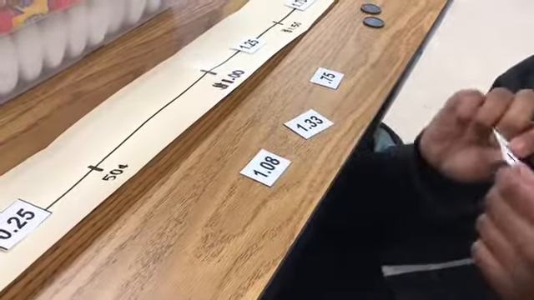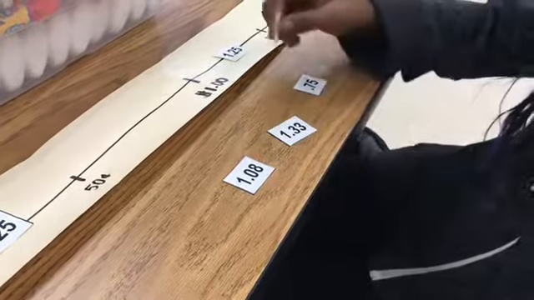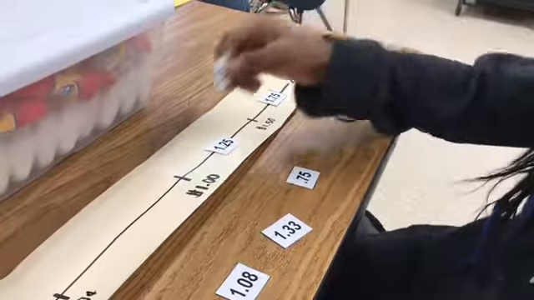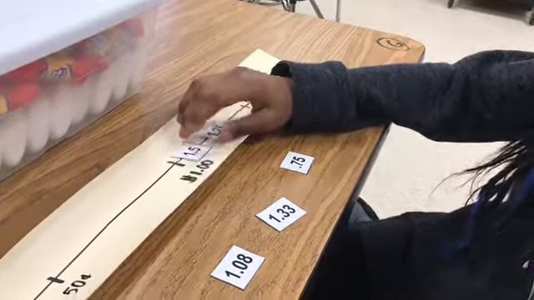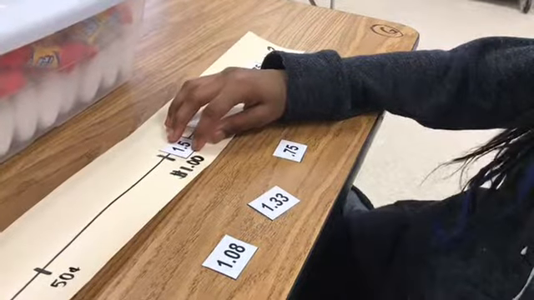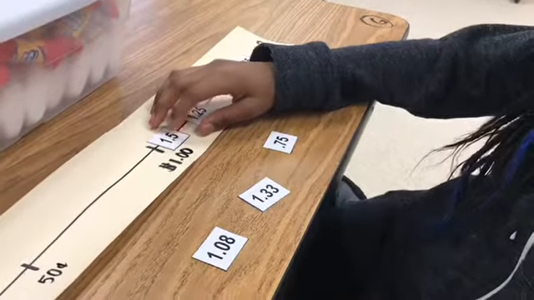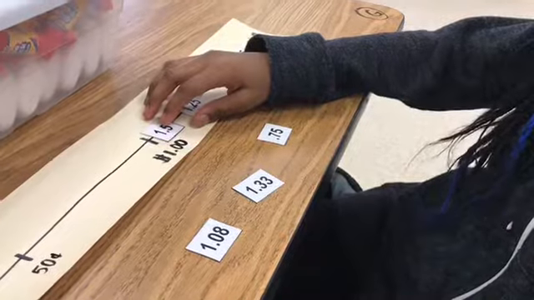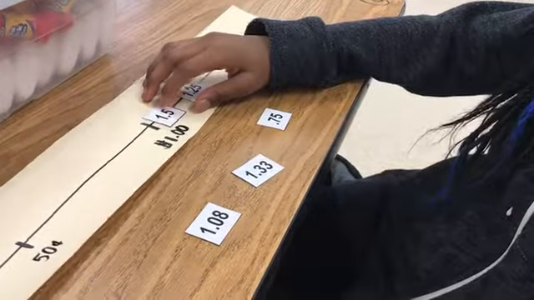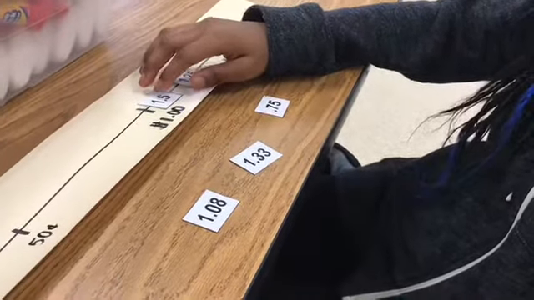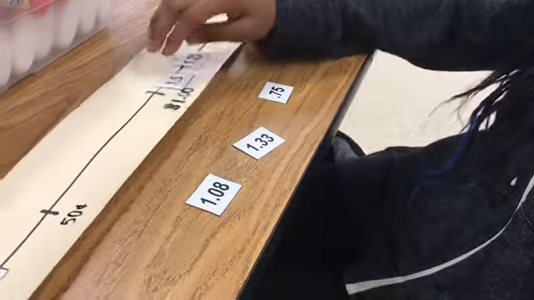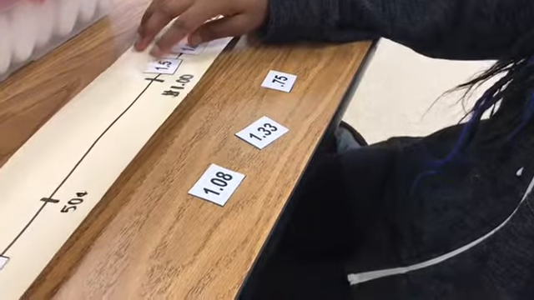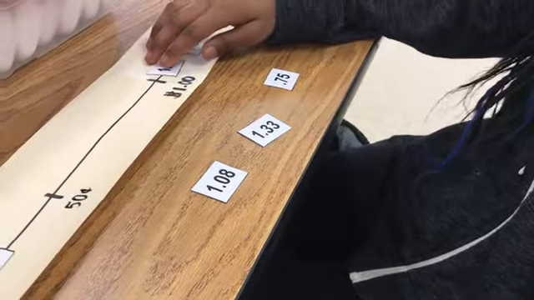This one. Okay. Where do you think? Right here. Okay, read that as money for me. $1.05. What place is the 5 in? Tenths. 5 tenths. Which coin is worth 10 of them will make $1? A dime. Okay, so 5 dimes, what would that be worth? 5 cents.